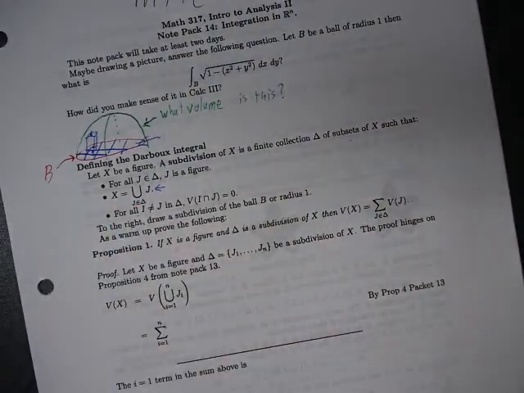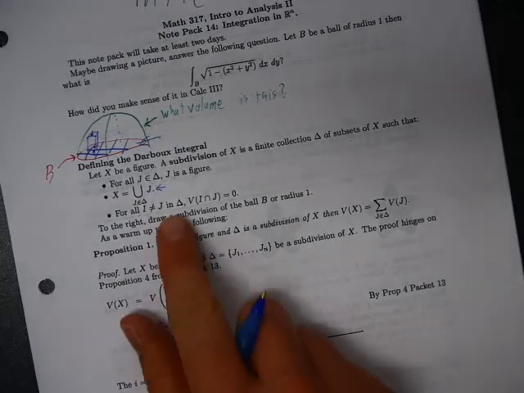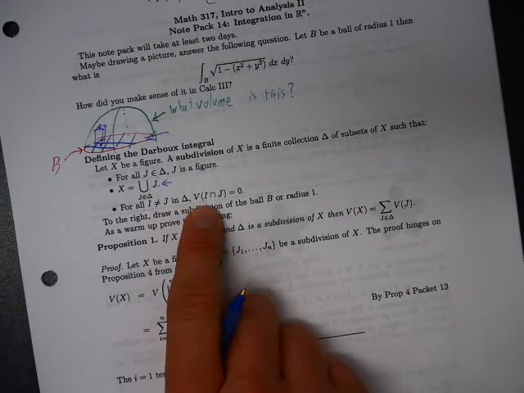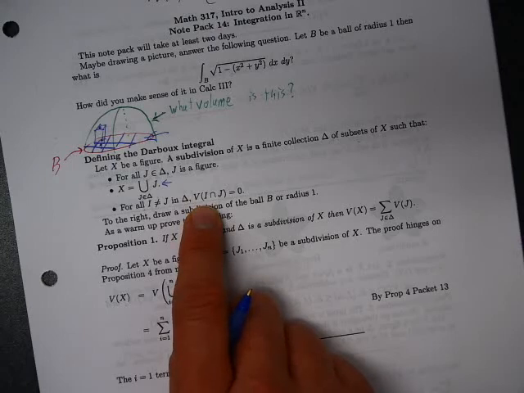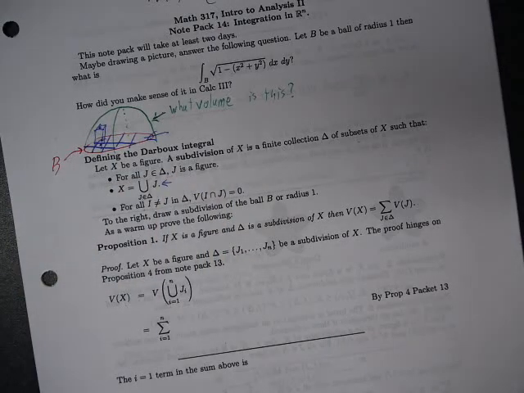X is equal to the union of all of these sub-figures. And any two different sub-pieces might intersect each other, but they intersect in something that has no volume.